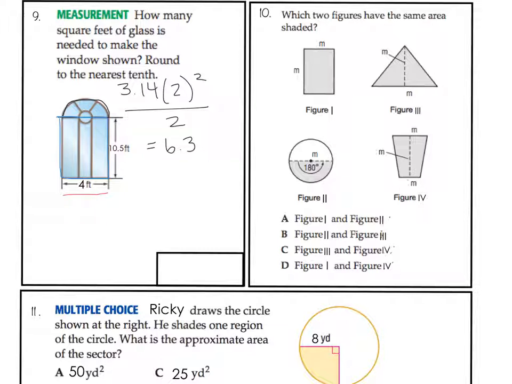And then for this rectangle, I will take 10.5 times 4 for base times height, and that will give me 42. So to find then the area of this total figure, so I can figure out how many square feet of glass I'll need for this window, I'll take 42 and add 6.3, which will give me 48.3 feet squared of glass.